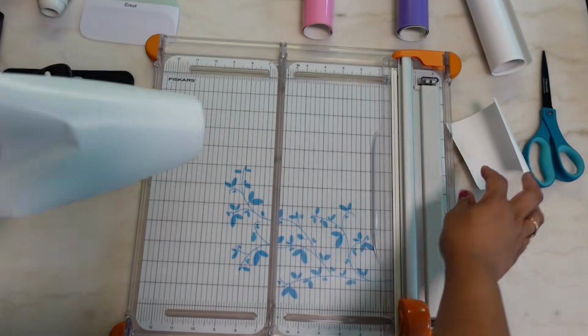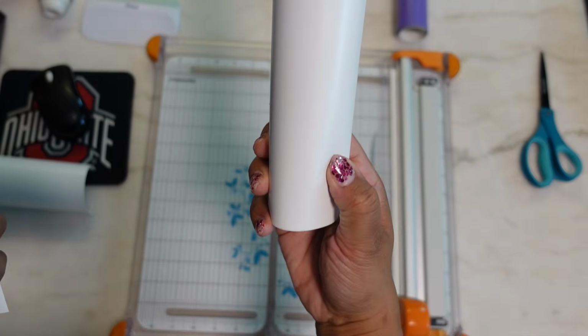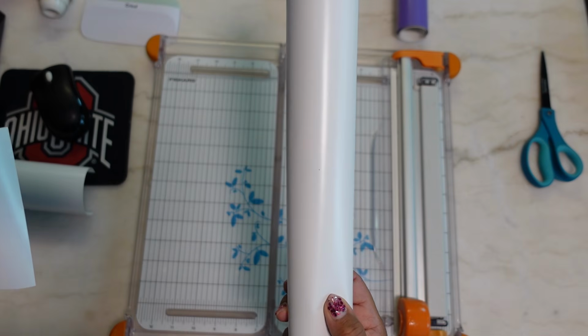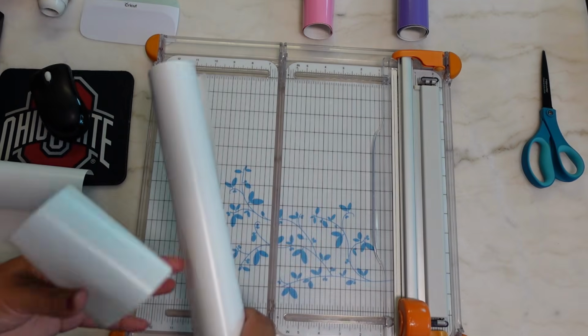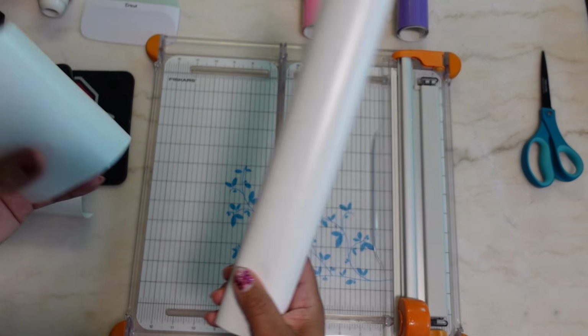This is what I'll need for my project. This I'll keep as a scrap. And this I'll put back in my drawer where I keep all the rest of my vinyl. So this way, as I cut it this way, I'm using less material and so I can conserve.